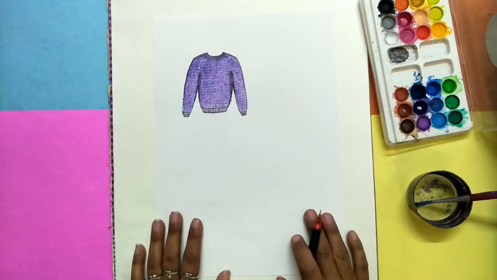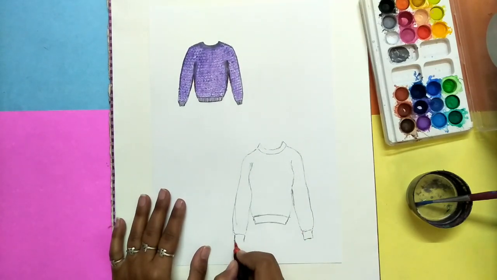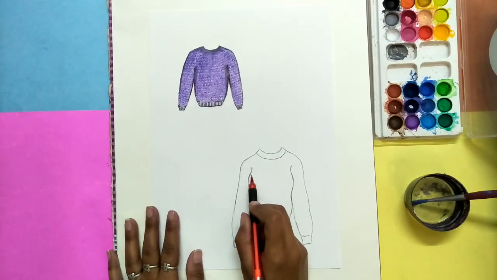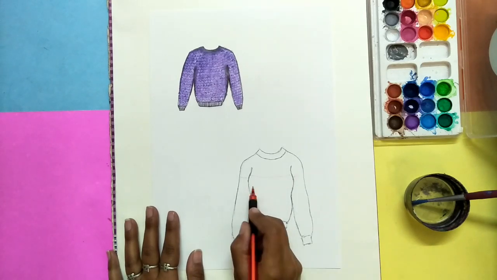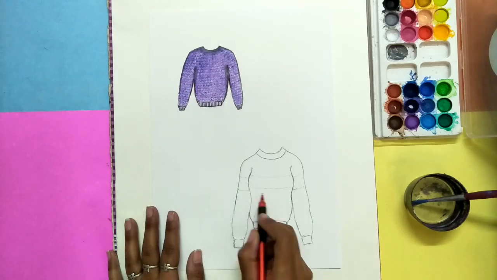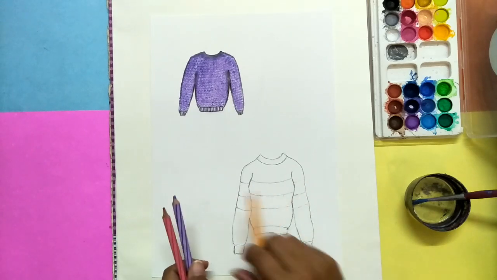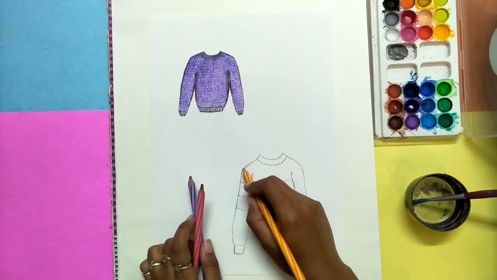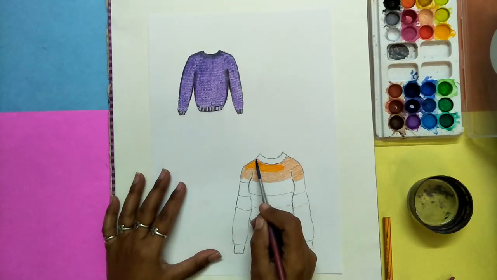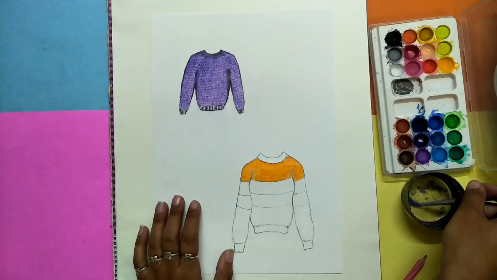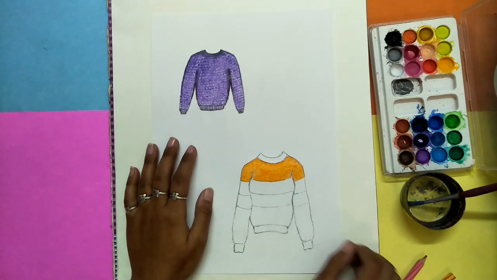So draw the silhouette of the sweater. Mark with a light pencil where you want to show different colors or where you want to use different colors. Apply the pencil colors in different sections. Apply water. Let the water dry and repeat this step to color every section of the sweater.